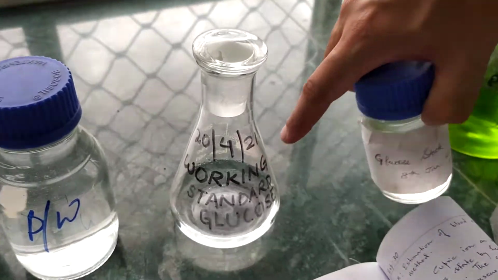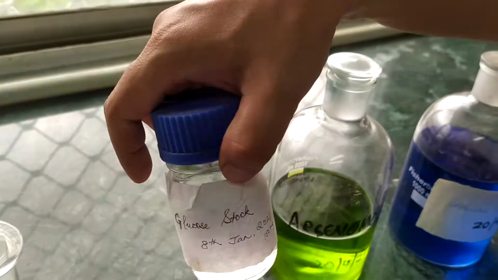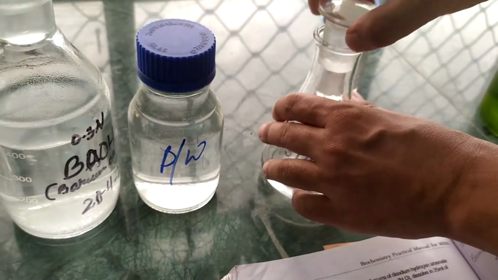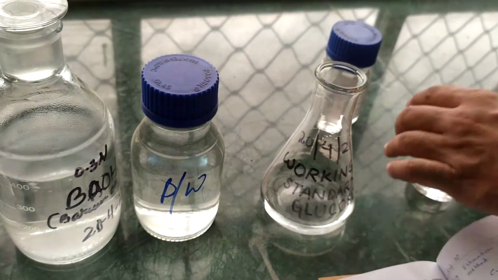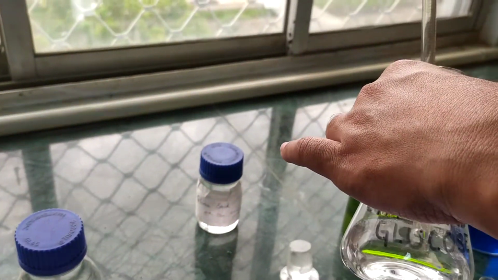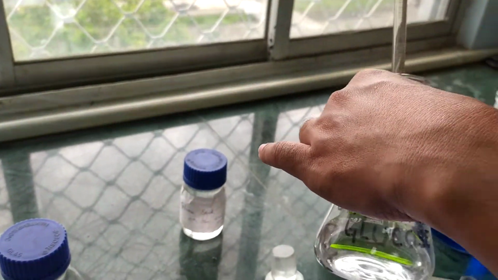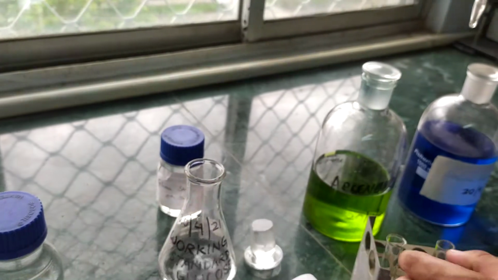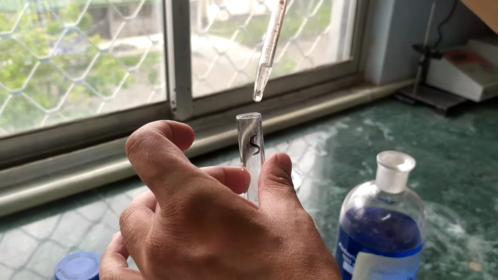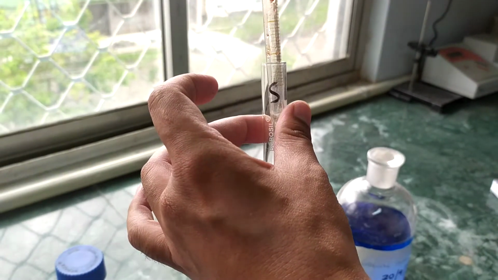This working standard is prepared from the stock standard, as given in the lecture. Now how much are we going to take? Working standard glucose 1 ml. Standard means S, so here we take 1 ml.